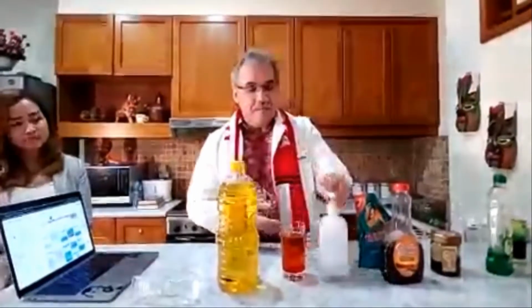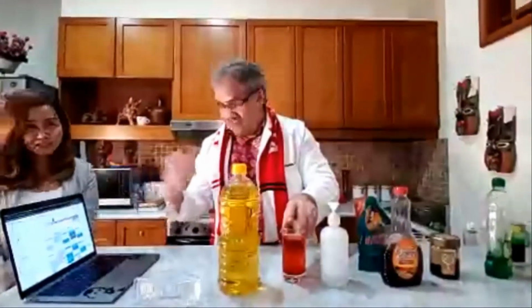Hand sanitizer. We have hand sanitizer, water, air, and I've colored it to help us. Dan sudah dikasih warna. And our final item is oil. Dan minyak. Now you can find this in any Indonesian home. Dan kalian bisa menemukannya di setiap rumah di Indonesia.